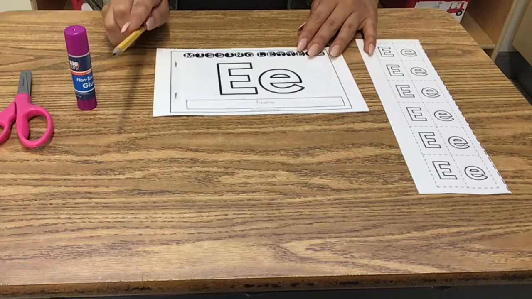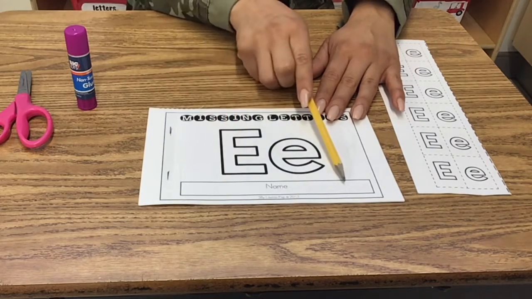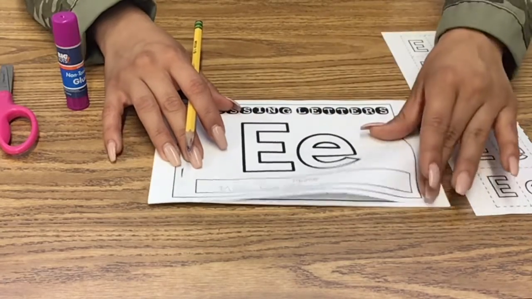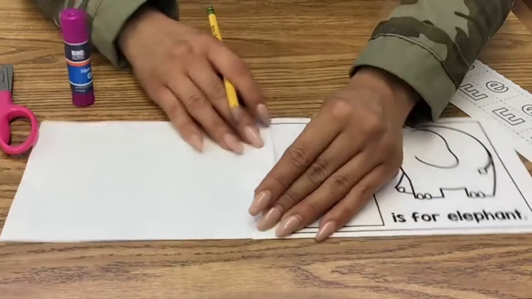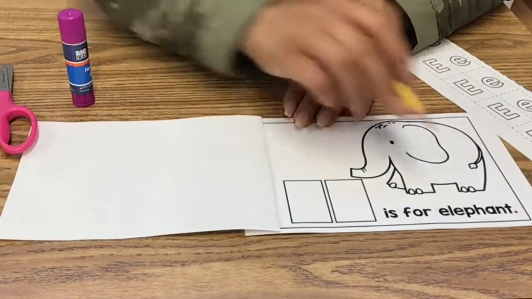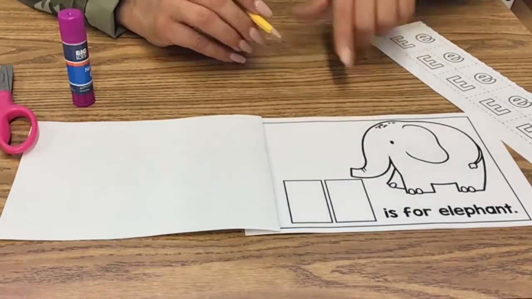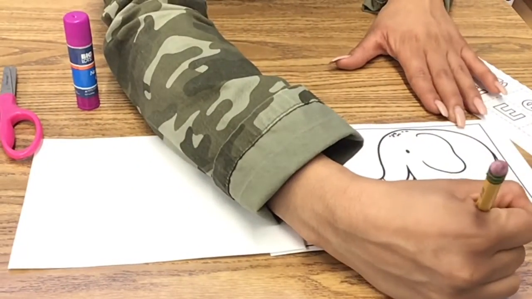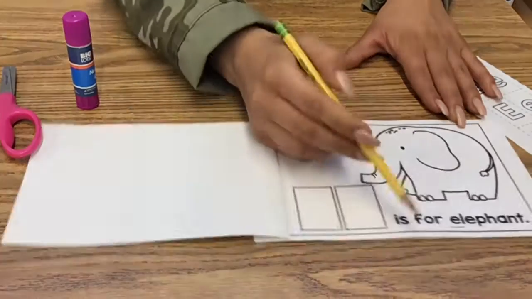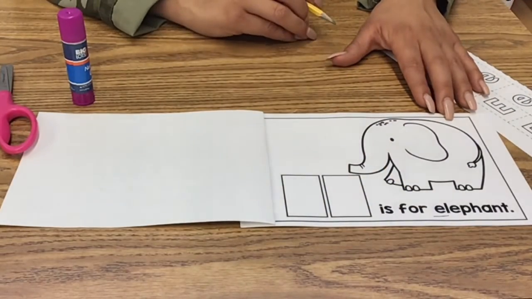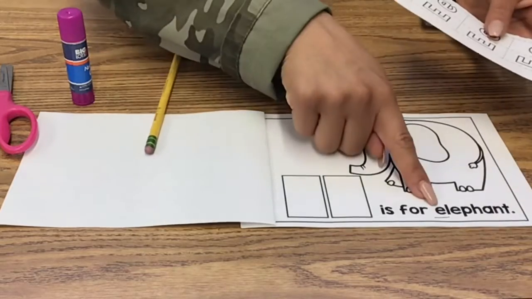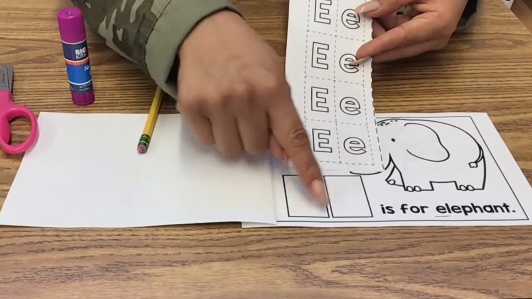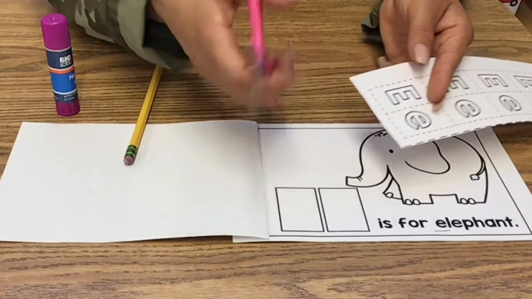Our step one is to always write our name first and last. Go ahead. Now that I am done writing my name, I want you to open up your booklet to the first page. On this page, we have an elephant. And as we know, E is for elephant because it begins with, go ahead and underline the first letter of your word. It begins with the letter E. So because I know elephant begins with the letter E, I'm going to put one uppercase and one lowercase in my boxes. Go ahead and take out your scissors now.